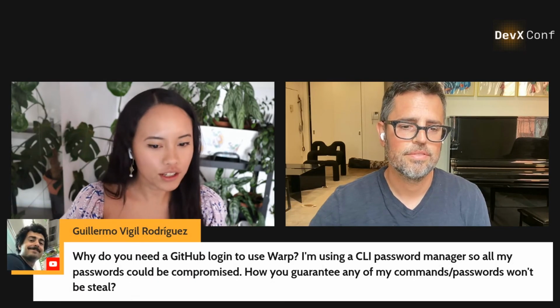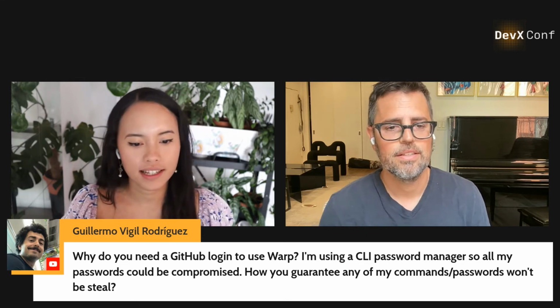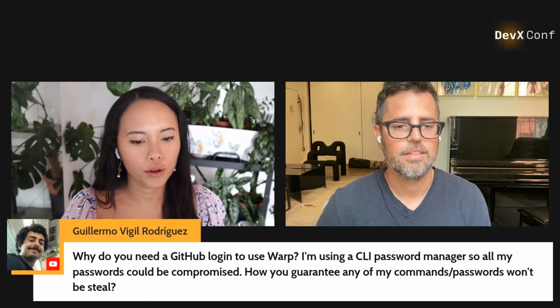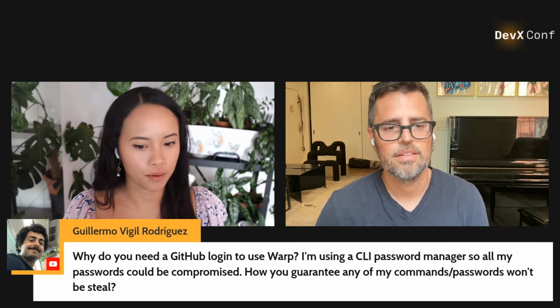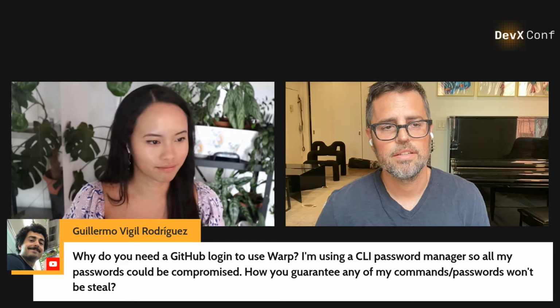So the first question is: why do you need a GitHub login to use Warp? I'm using a CLI password manager, so all my passwords could be compromised. How do you guarantee any of my commands or passwords won't be stolen?